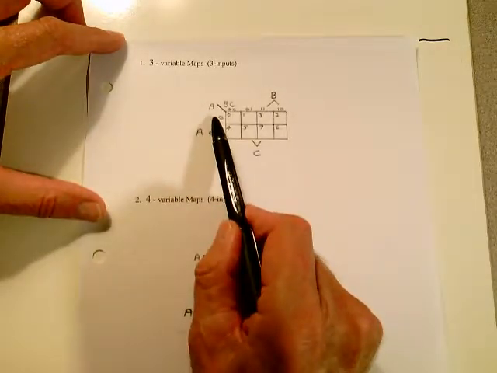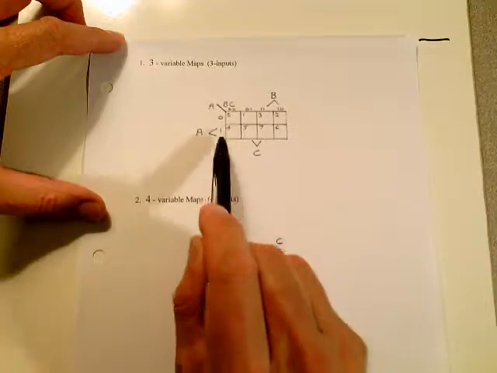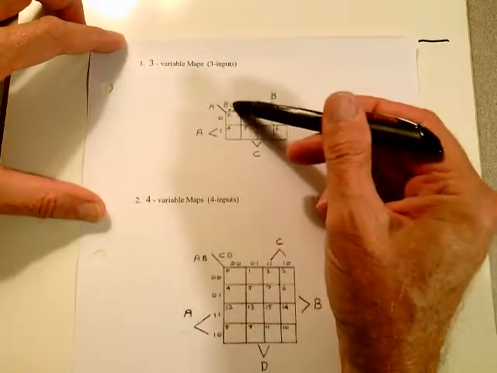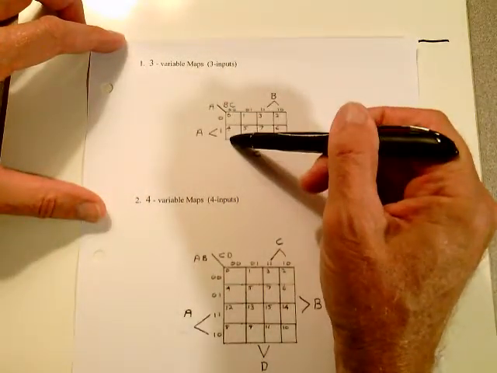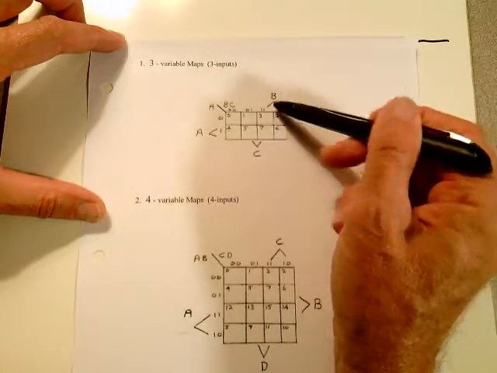Here you have a row, which is A bar, and you have a row that's A, and you have two columns here that are B bar. The first two columns are B bar, and the second two columns are B.